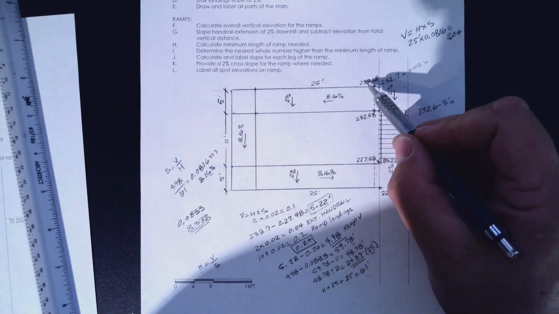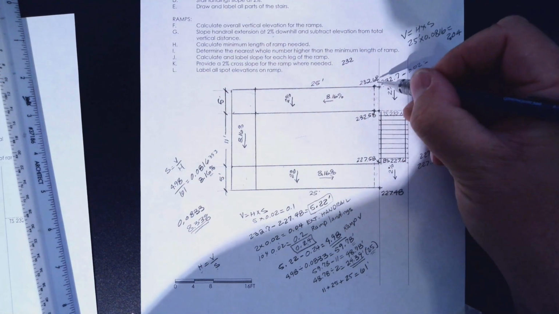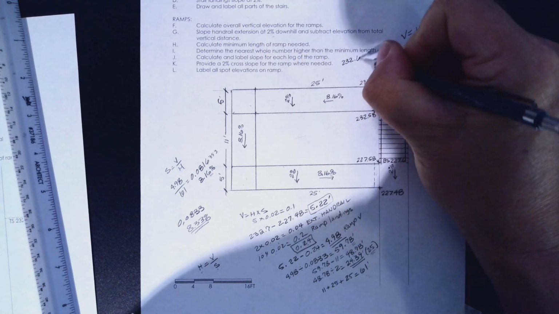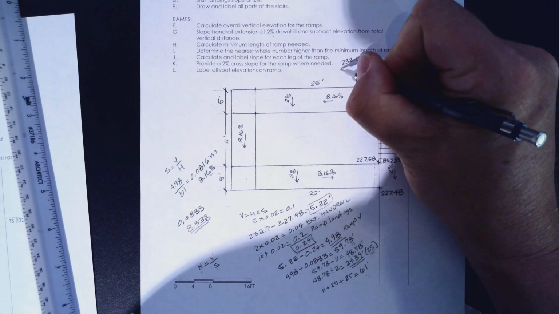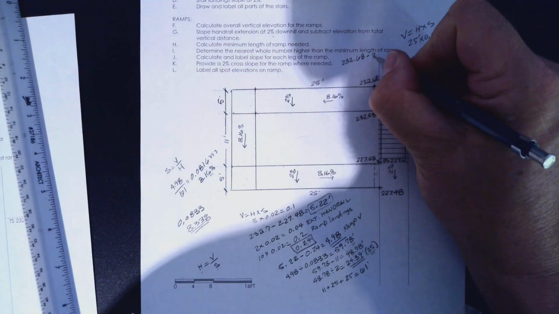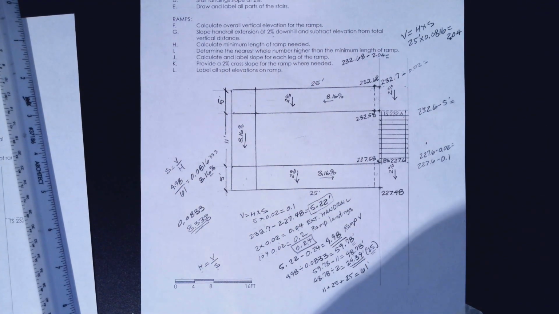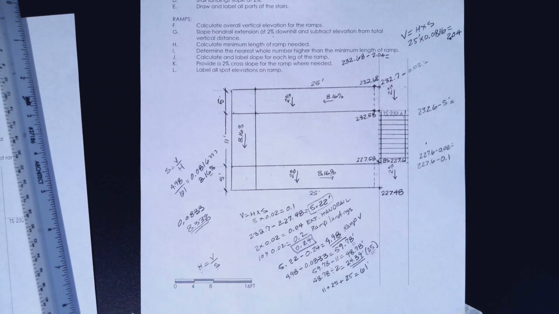So let's do that. This one here, 232.68 minus 2.04. 2.04 equals 230.64.